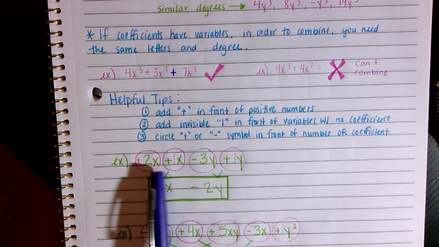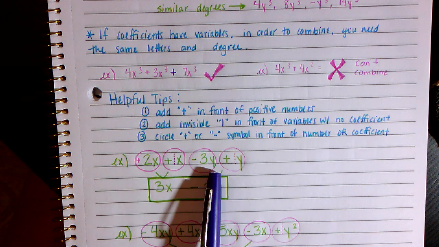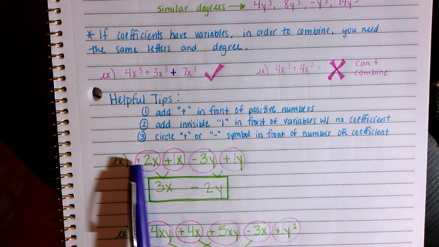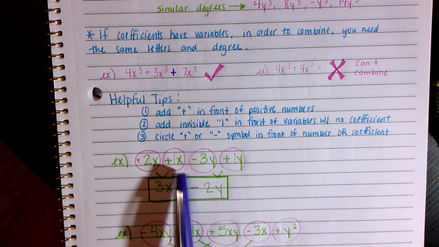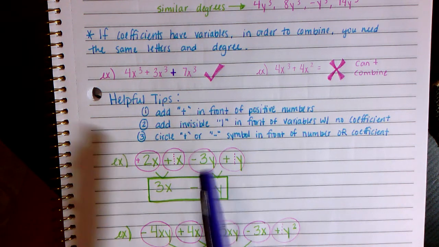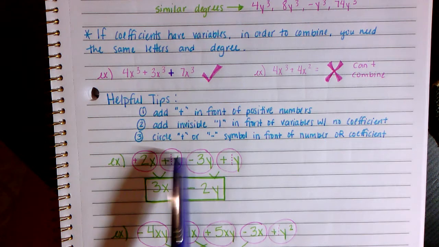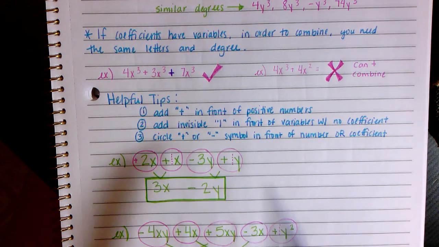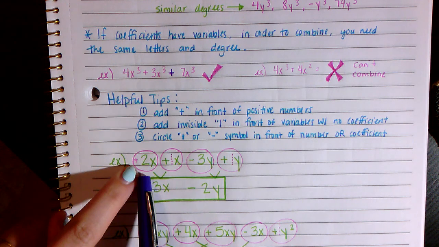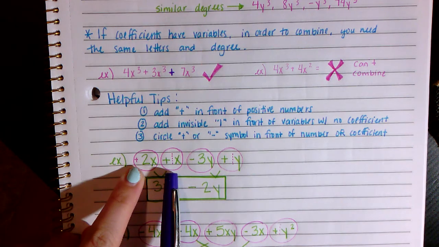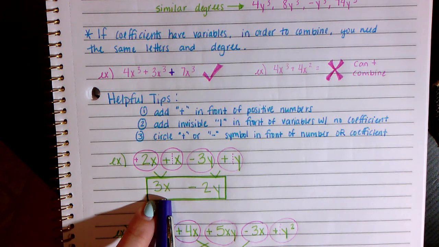So in this example here, 2x plus x minus 3y plus y, I went in and added the positive symbol in front of 2x, and I added my imaginary 1 here and here, my invisible 1, I'm sorry. Then I circled each term with the sign that goes with it. So when I'm looking to combine these, I know how to combine them. So this is a positive 2x and this is a positive 1x. Well, positive 2 and positive 1 is 3. I just add them together.